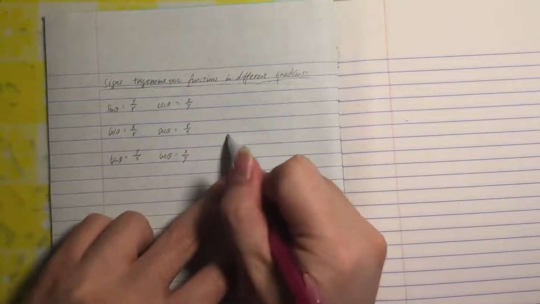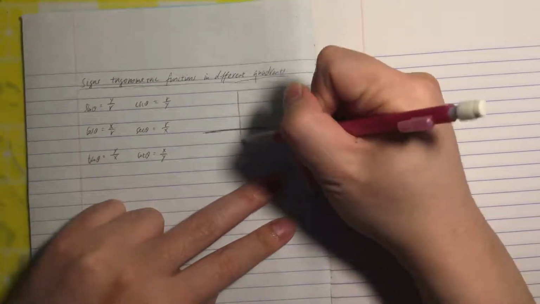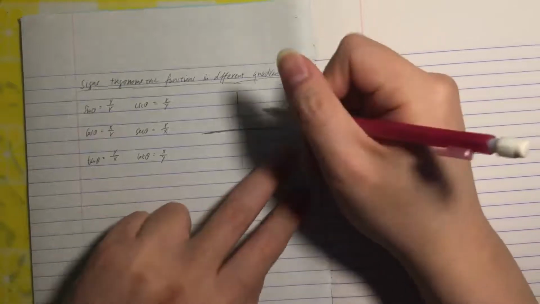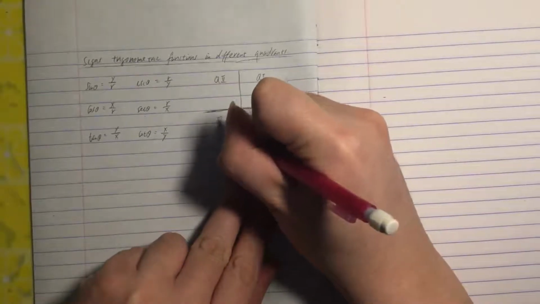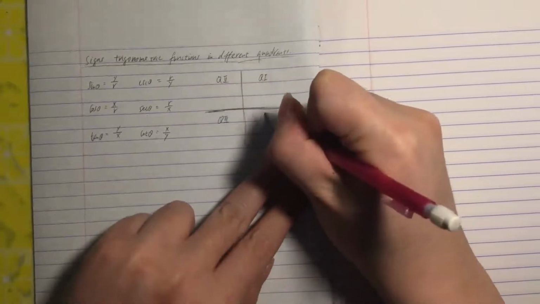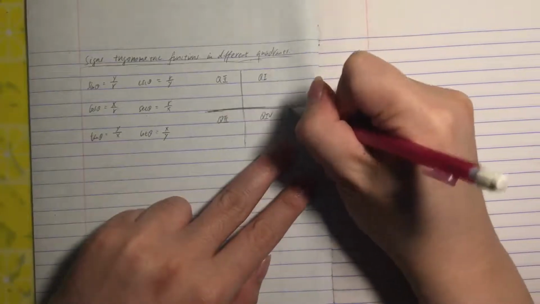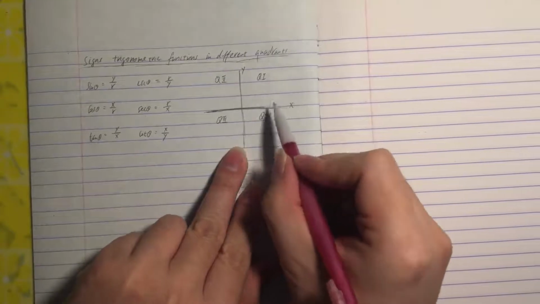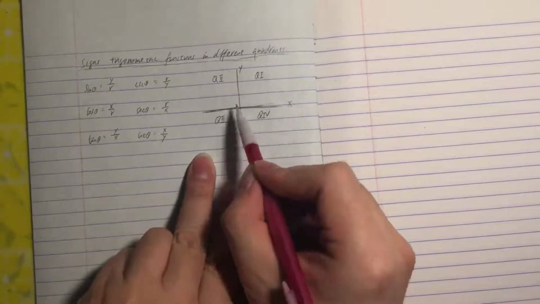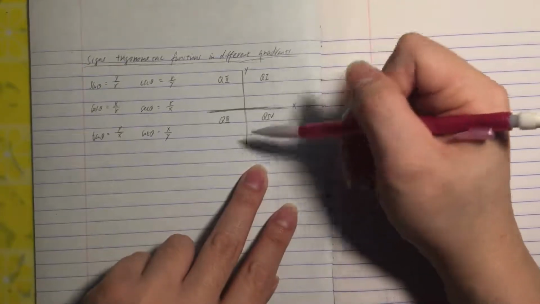And we know that in the coordinate plane, there are 4 quadrants. Quadrant 1, Quadrant 2, Quadrant 3, and Quadrant 4. That's the x-axis. That's the y-axis. This is the positive x-axis. That's the negative x-axis. This is the positive y-axis. And this is the negative y-axis.